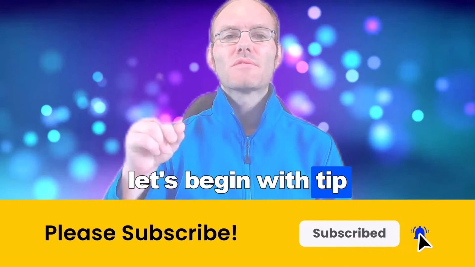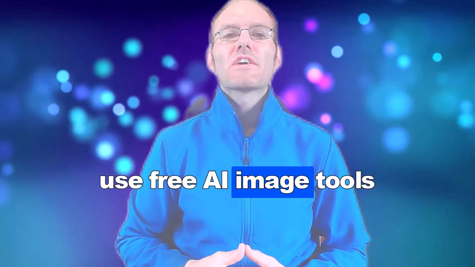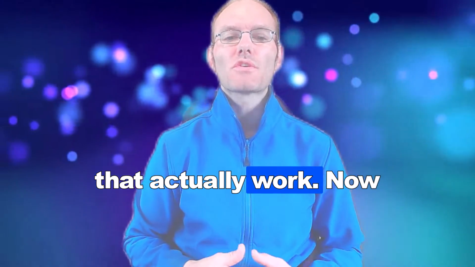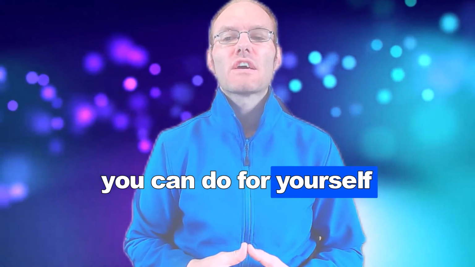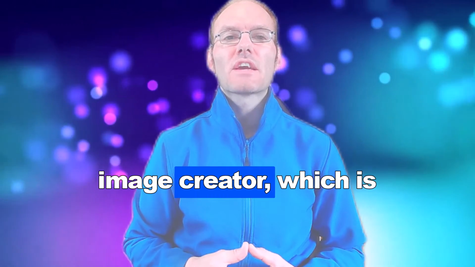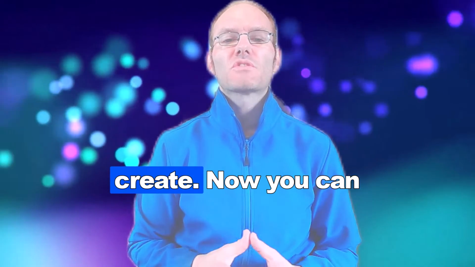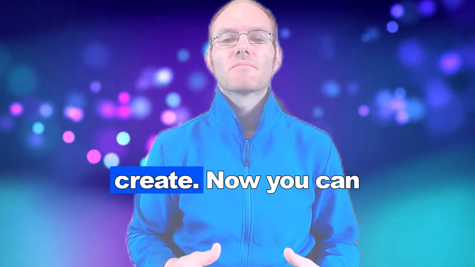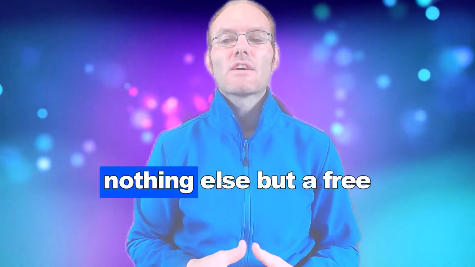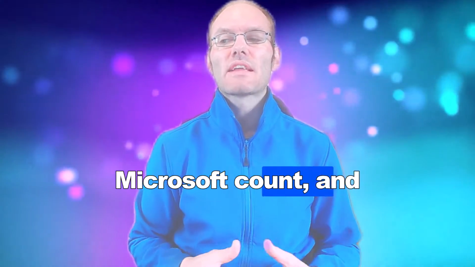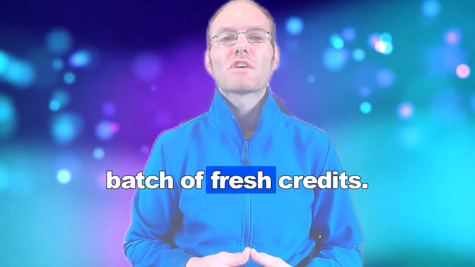Okay, let's begin with tip number 1, which is to use free AI image tools that actually work. Now one of the best things you can do for yourself is to start with Bing Image Creator, which is powered by DALL-E, free at bing.com/images/create. You can use it with nothing else but a free Microsoft account, and every day you get a batch of fresh credits.